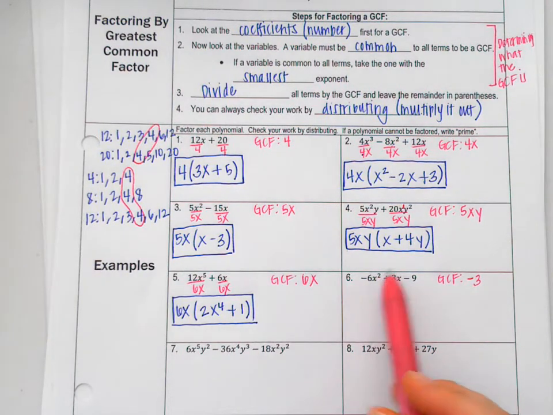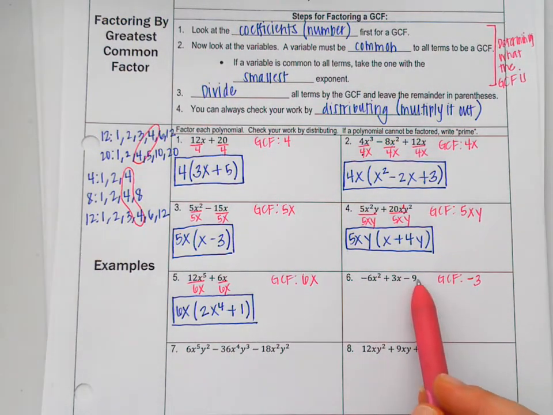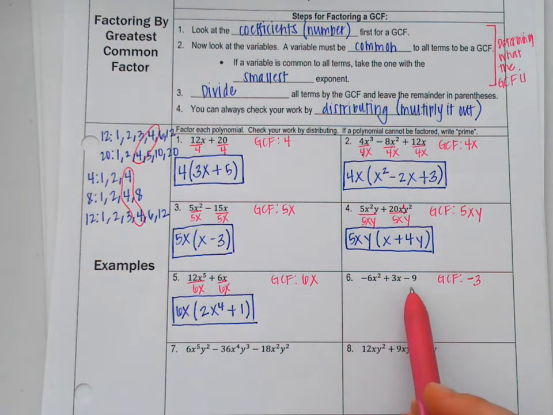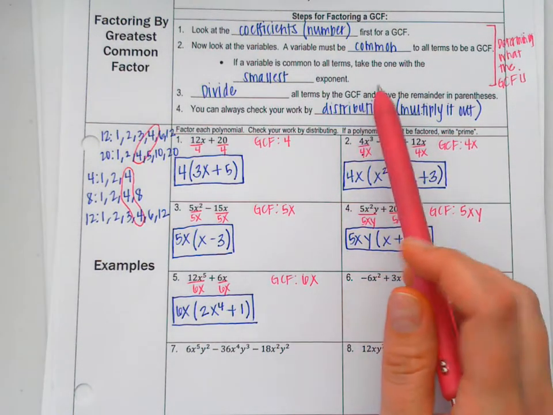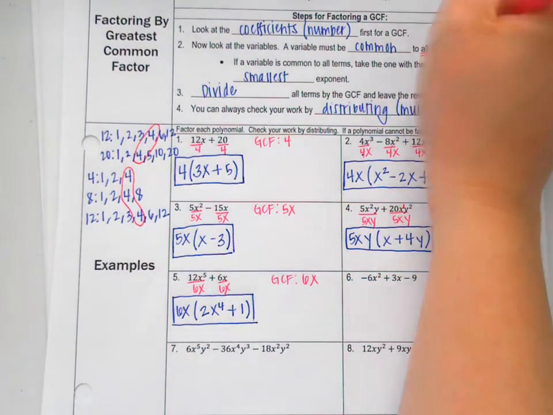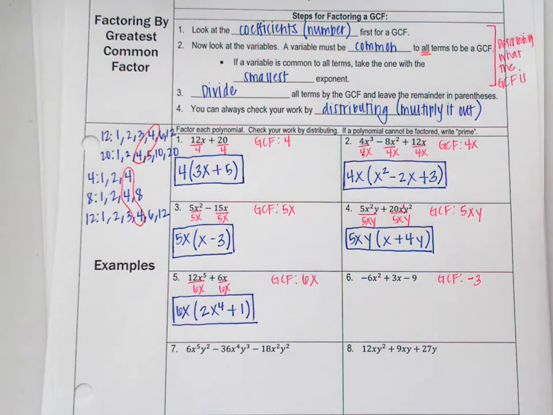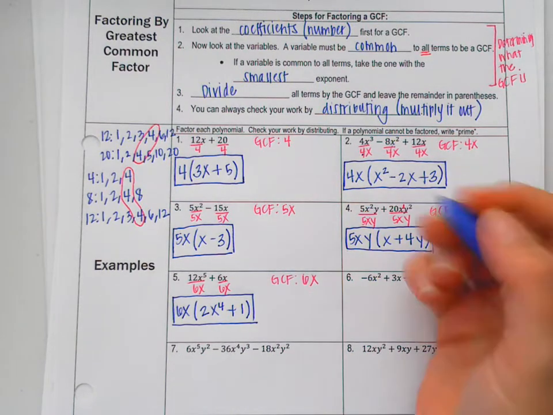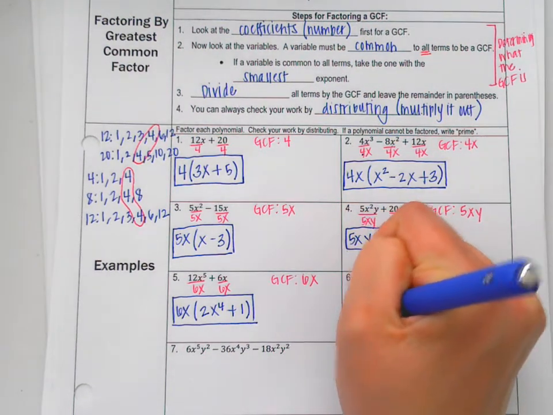This has an X, great. This has an X, great. Oh, but this one doesn't. So we can't just factor it out from 2 of the 3. Remember, a variable must be common to all terms to be a GCF. So -3 is my only GCF there.